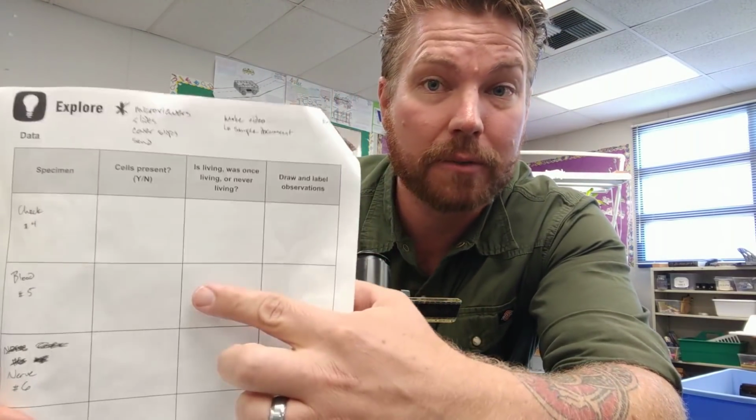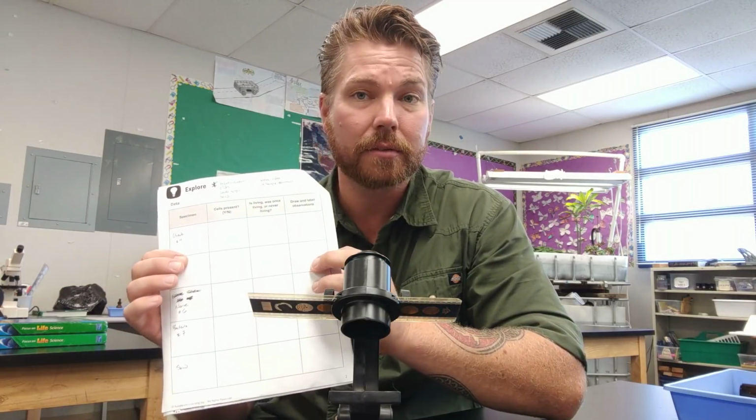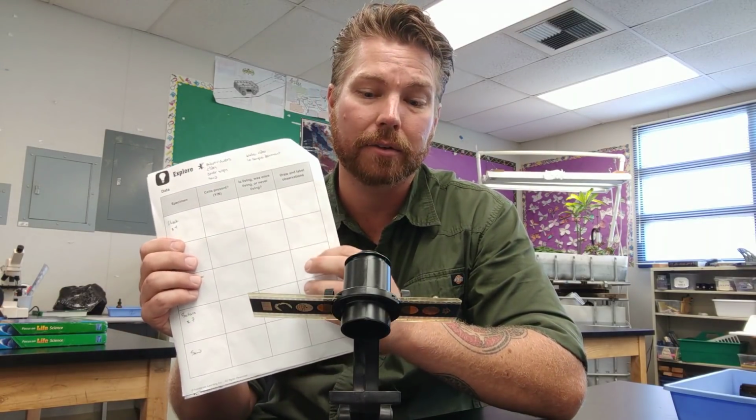For each one that you look at, tell me, are there cells present? Do you see any cells there? And then in the next column, was it living ever? Did it come from a living thing, or did it come from something that was never living at all? And then lastly, I want you to draw what you see and any observations that you have and any labels that you can add onto it.